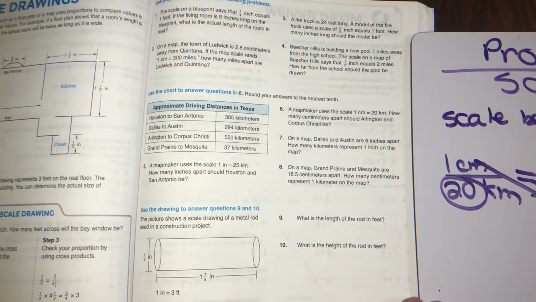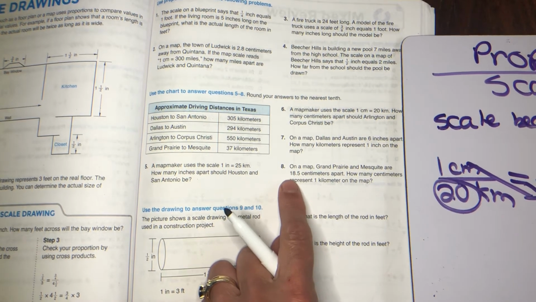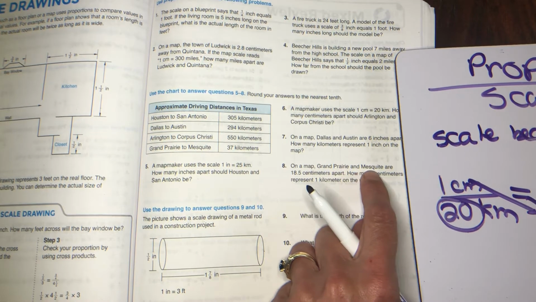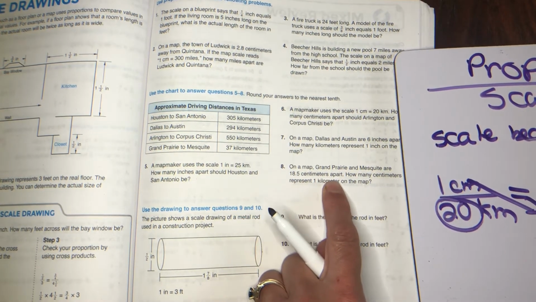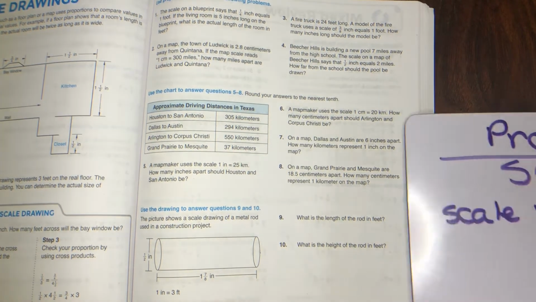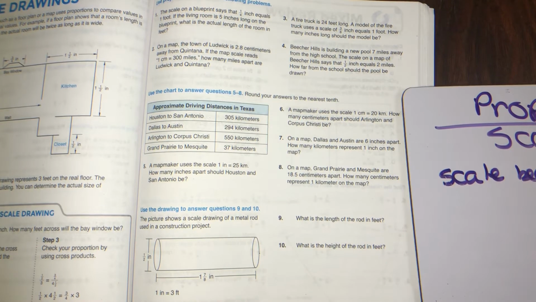All right, so let's look at one that's a little different. All right, let's look at number 8. It's a little bit different. On a map, Grand Prairie and Mesquite are 18.5 centimeters apart. So now we're talking about on the map, they're that far apart. How many centimeters represent 1 kilometer on the map?